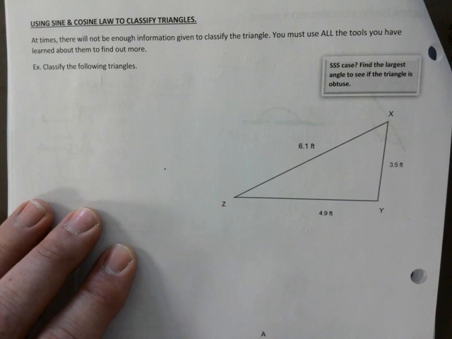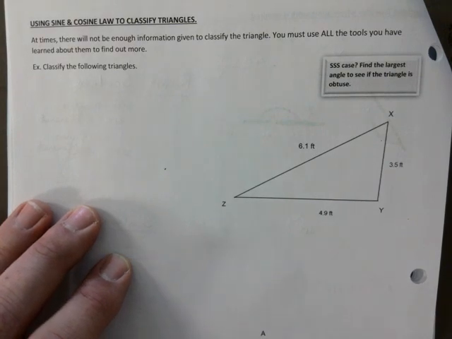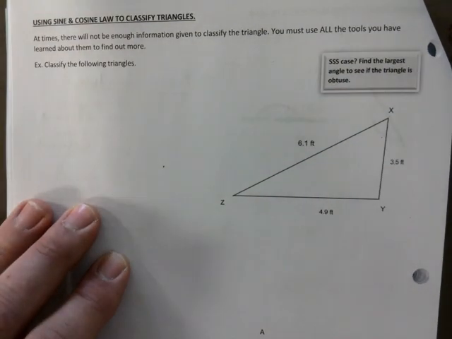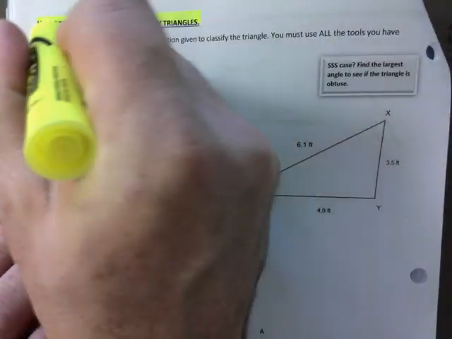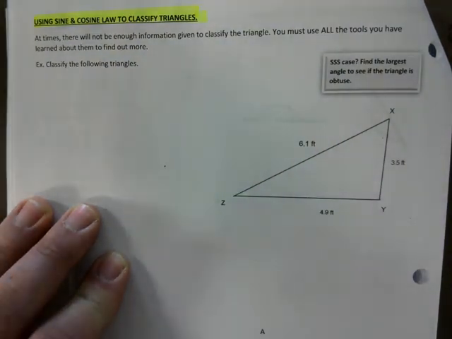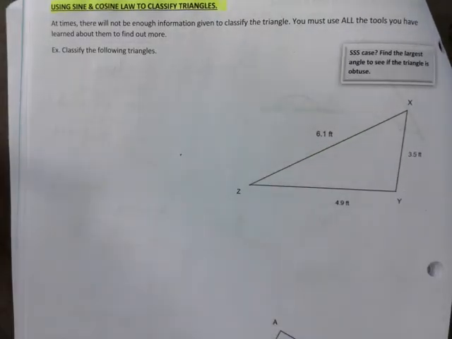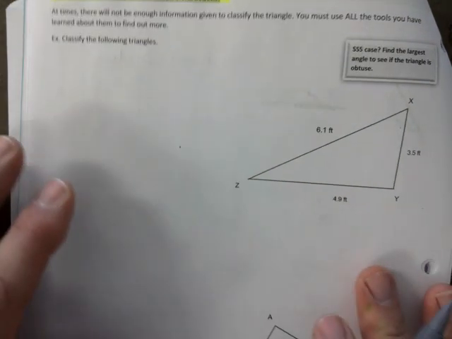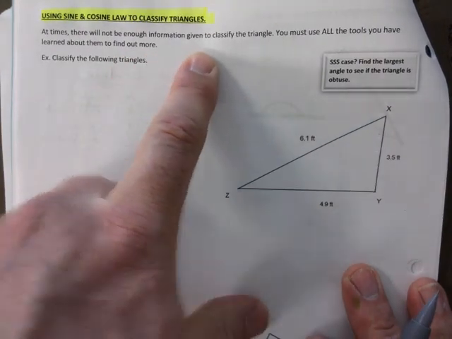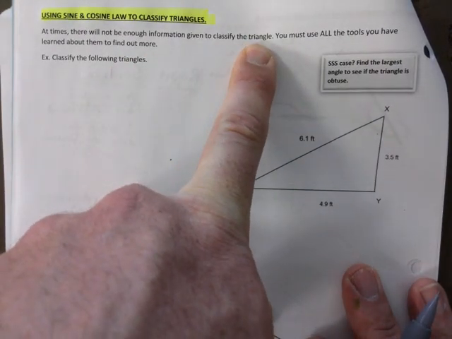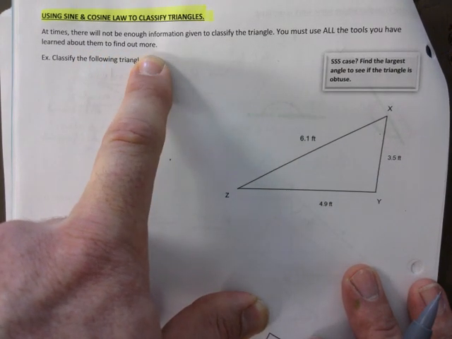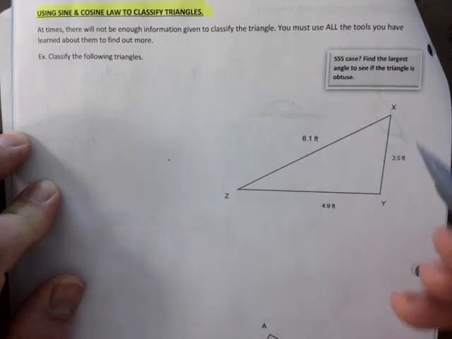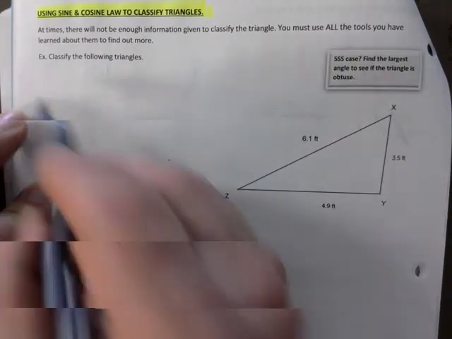The title gives this one away. So let's highlight that. Using sine law and cosine law to classify triangles. Okay. At times, there will not be enough information given to classify the triangle. Then you must use all the tools you've learned about them to find out more. Okay. So I will say this in the notes here.